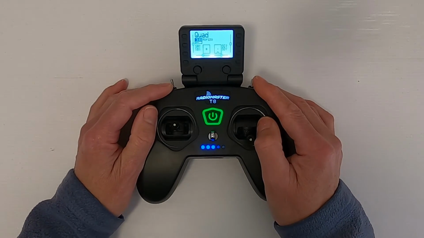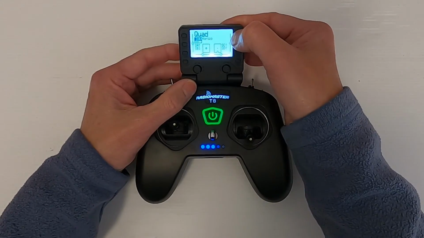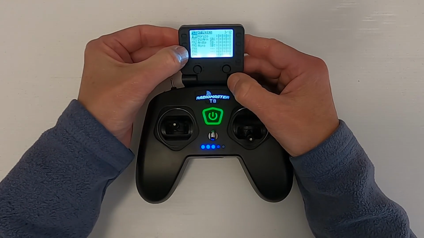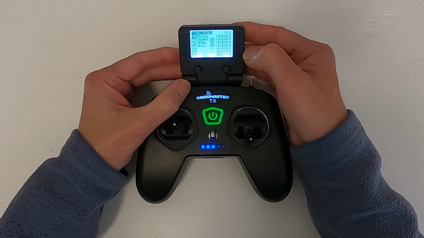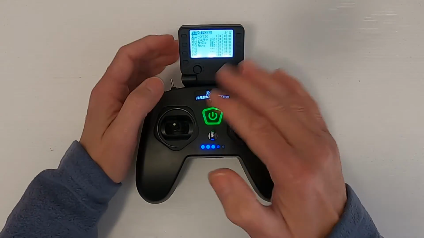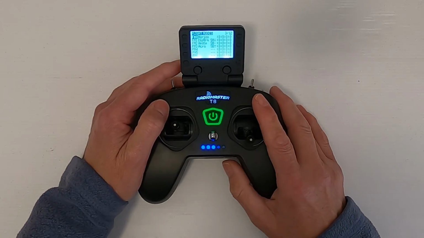But as I previously said, flight modes are far more complex than that. So if I go into the menu again and go across, you can see here, this is where we can put the global variables in. But we won't be using that for the quadcopter, but we'll be looking at global variables a little bit later.